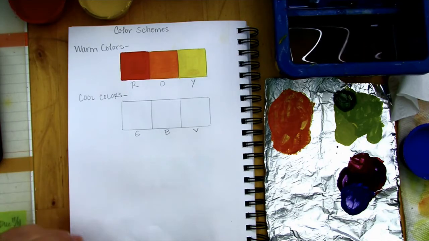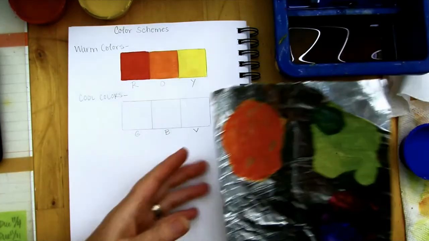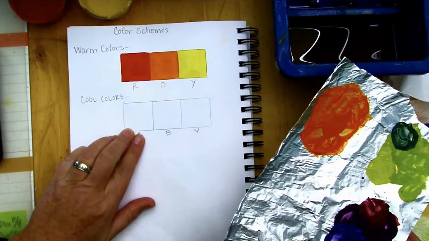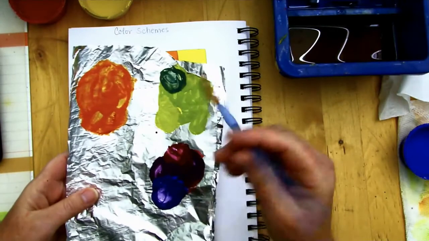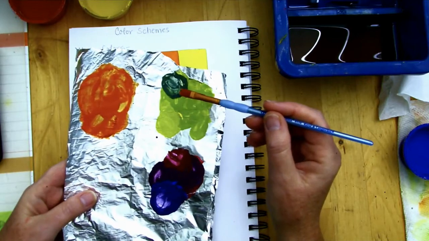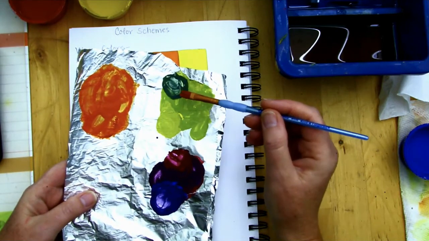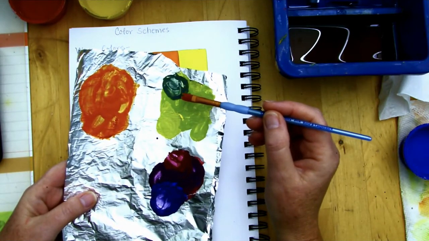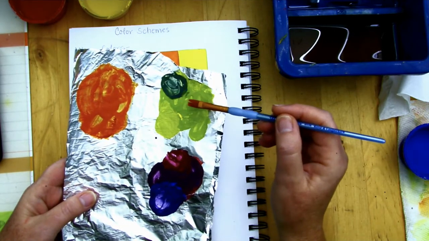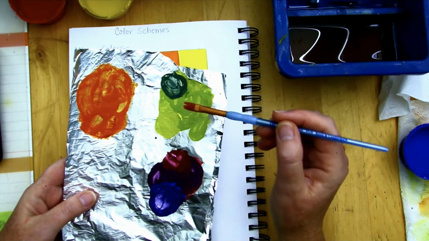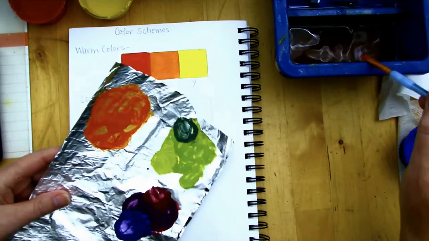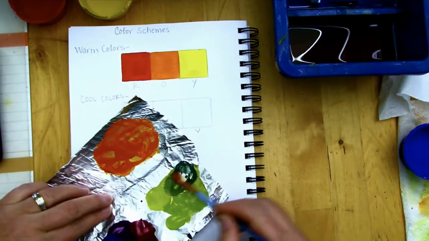Let's go ahead and start with our cool colors. Our first color is going to be green. If you notice on your dry palette, you should have a leftover green. Now listen very carefully. Yellow green is not a cool color. Yellow green is not a cool color. So you need to make sure that this green is either regular pure hue green or blue green. So wet your brush just a little bit and bring this color back to life.